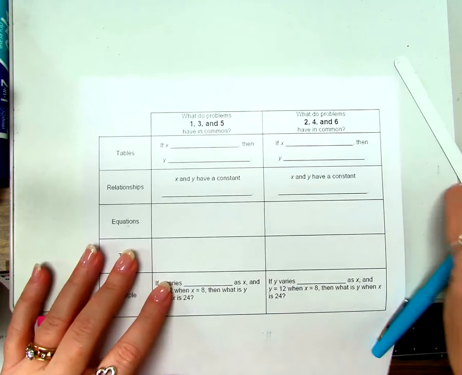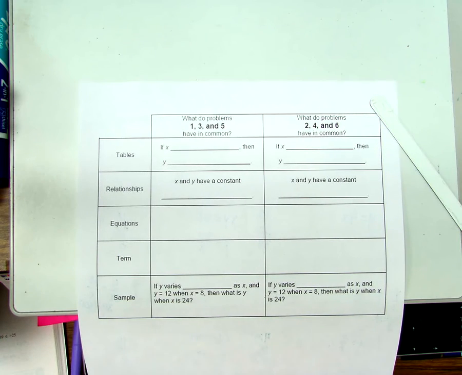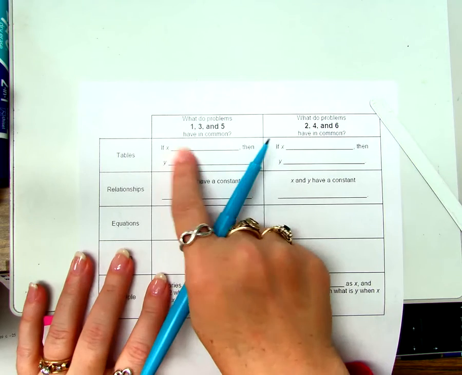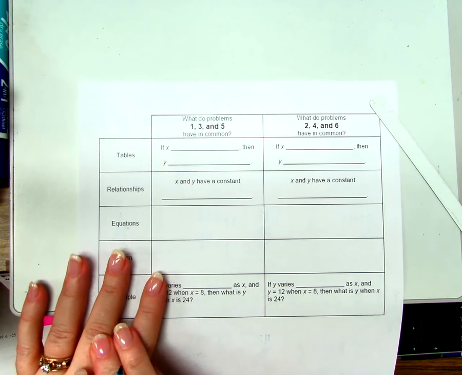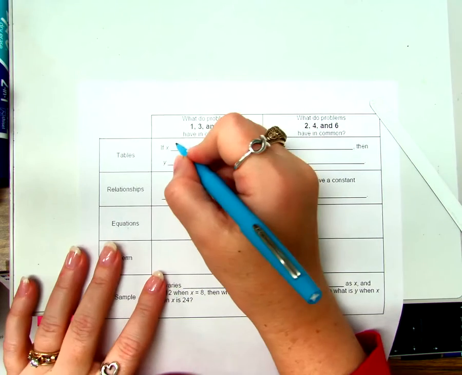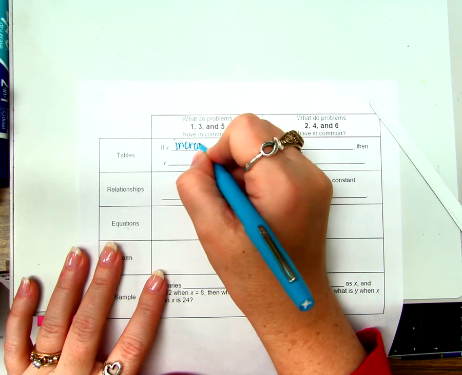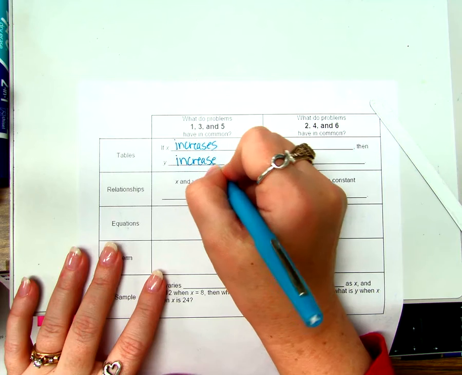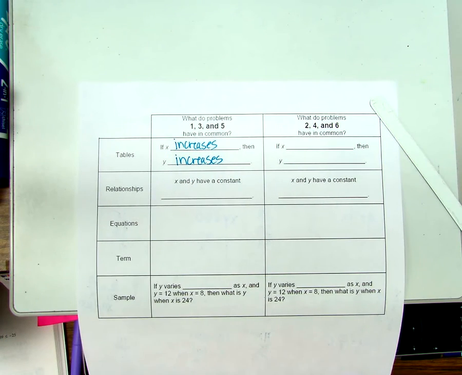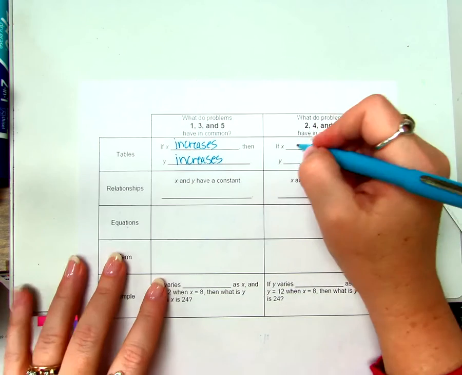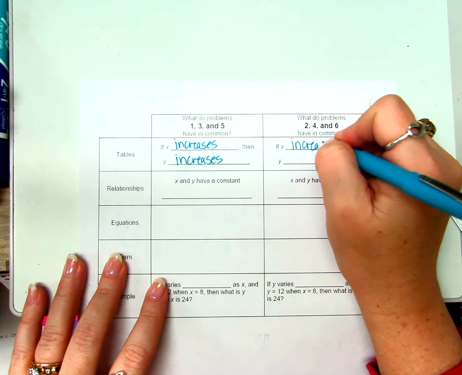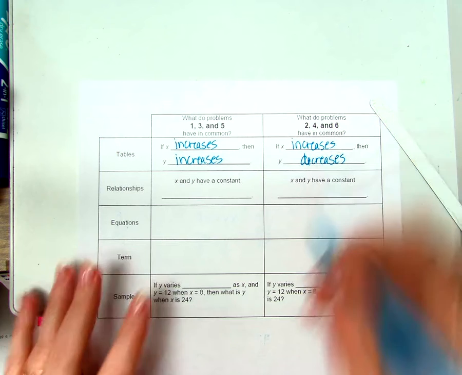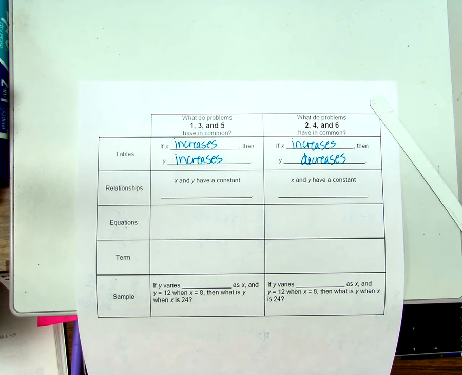Oh, look at this. What a coincidence. Tables 1, 3, and 5, this far column, if x increases, then y increases. What about problem 2, 4, and 6? This column over here. If x increases, then y decreases.